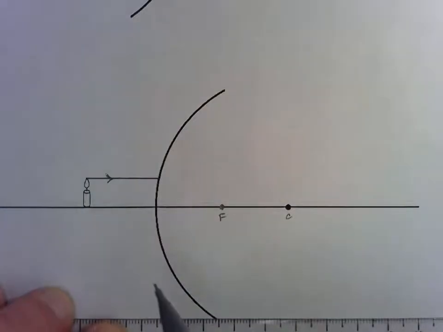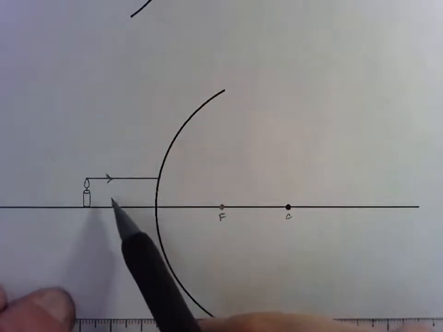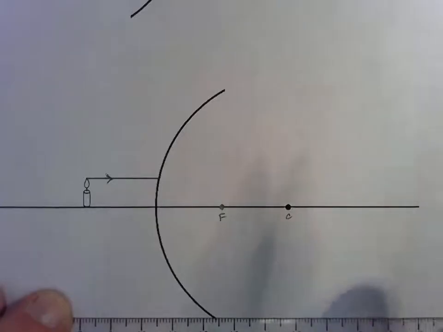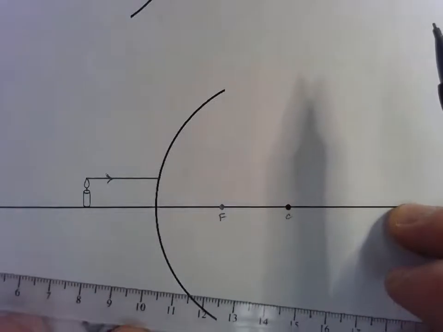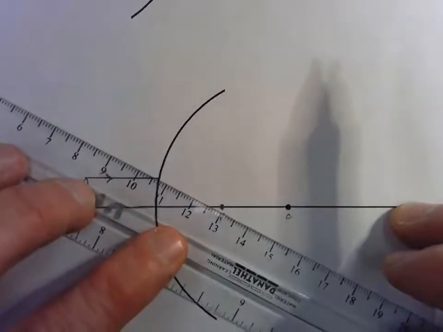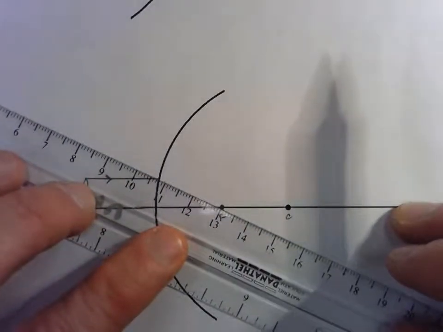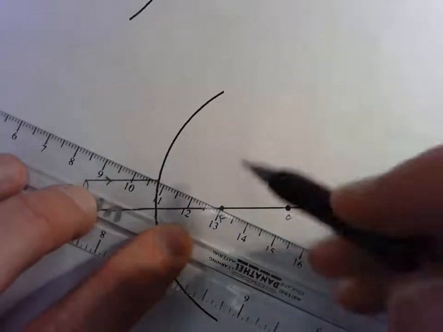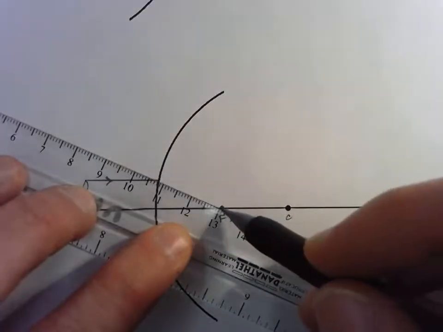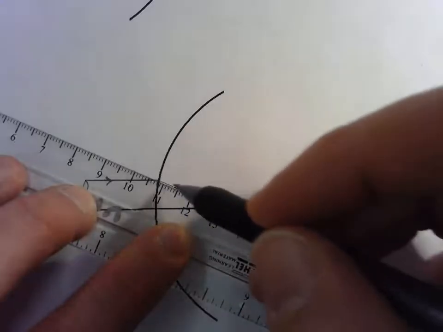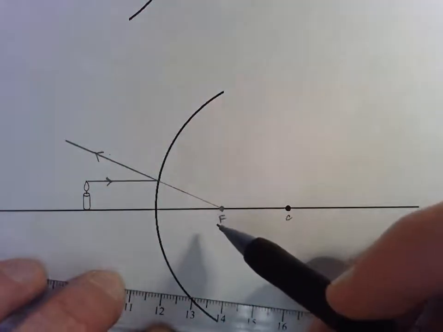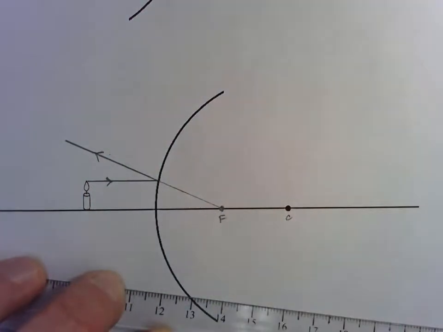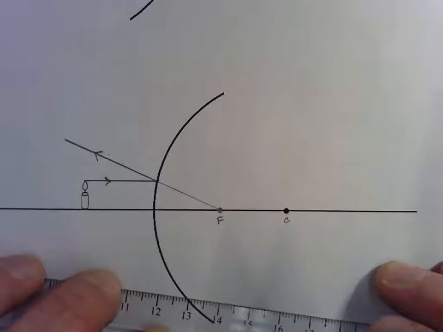So when we had an incident ray that was coming in parallel to the principal axis with a concave mirror, it went through the focal point. Here it obviously can't go through the focal point, so the reflection will come from the focal point. The reflection will look as though it's coming from the focal point. So here let's draw a nice thin line. So this is what the reflected ray will look like, and it looks as though it's coming from the focal point on the other side of the mirror.